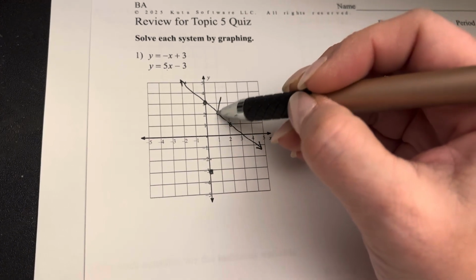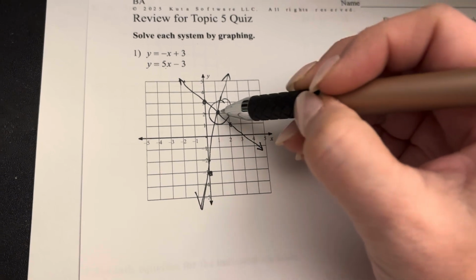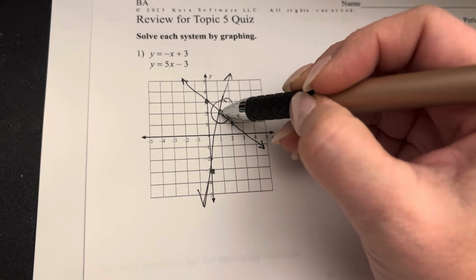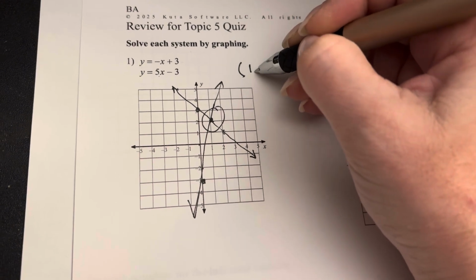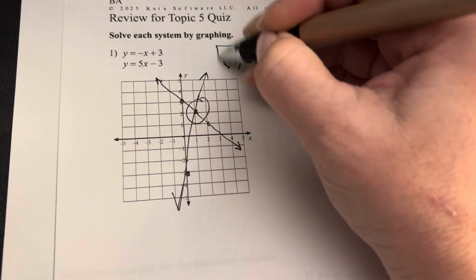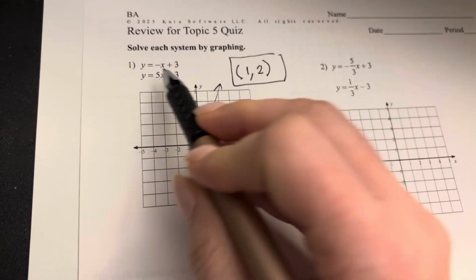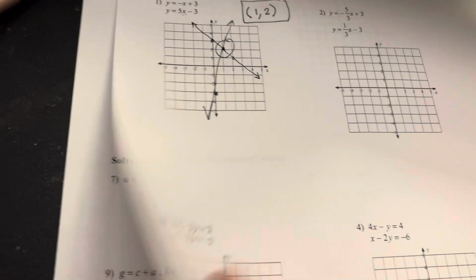I kind of know my answer, don't I? Right here. That dot, this point is my answer, which is going to be when x is 1 and when y is 2. That is the answer to this one. So that's what the graphing is going to be on.